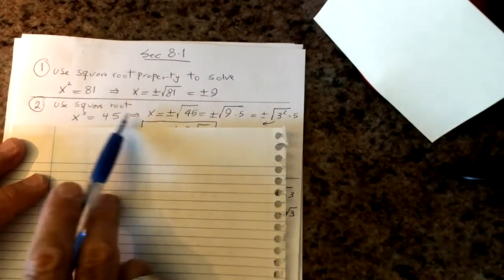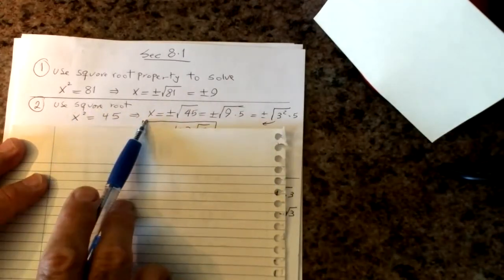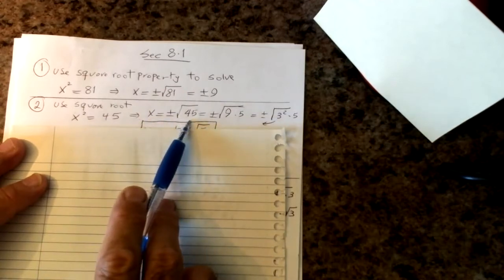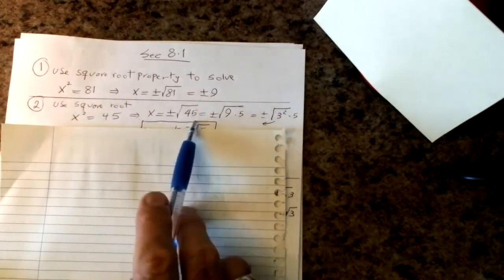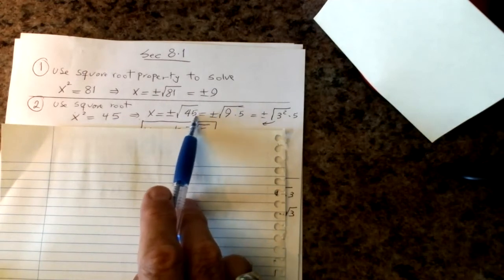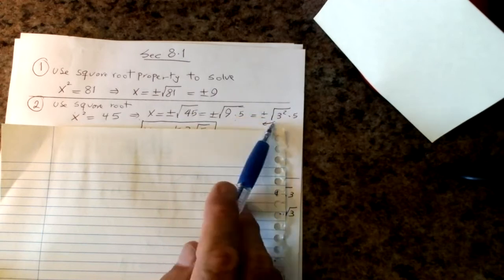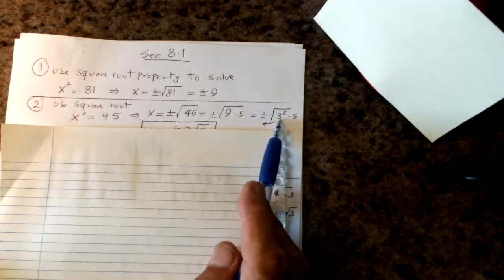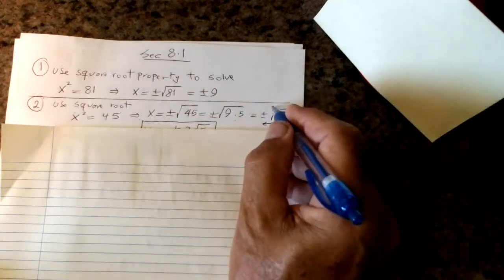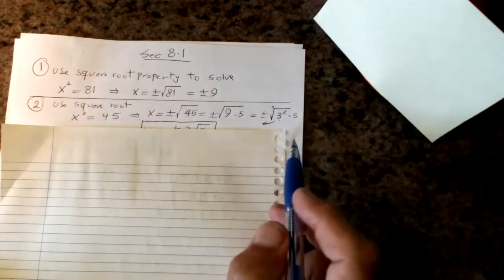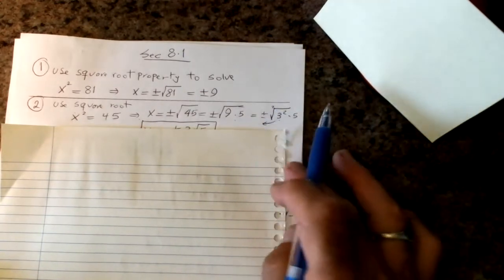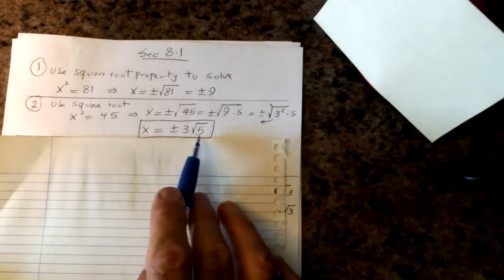When you take a square root of both sides, this is just the x, and here plus or minus radical 45. Sometimes you want to simplify this. It means you break it into 9 times 5. 9 is 3 to the power of 2. Since the power is 2 and the root is 2, the 3 is released from the radical. So what is left under the radical is just 5.